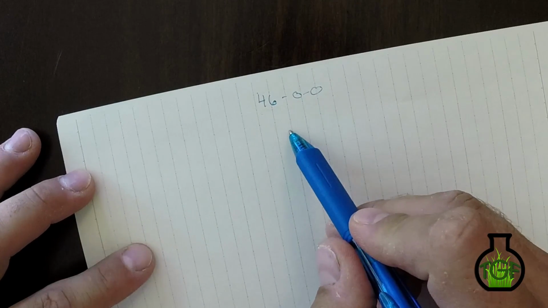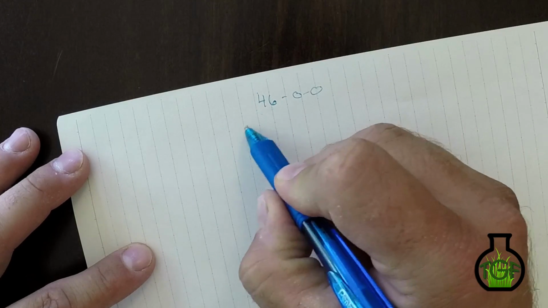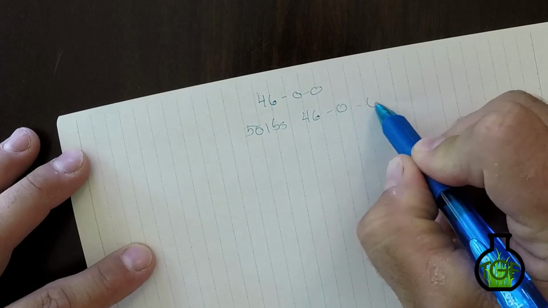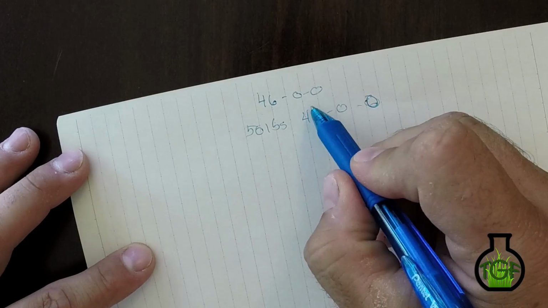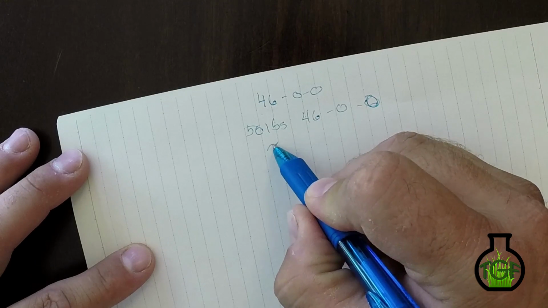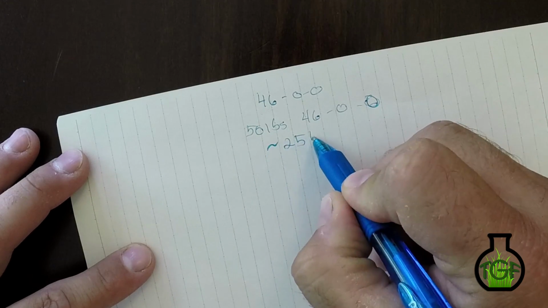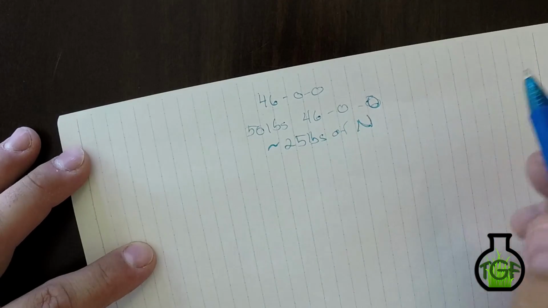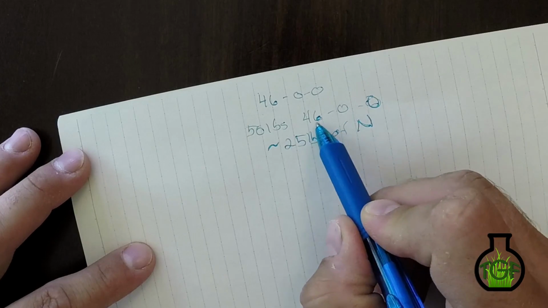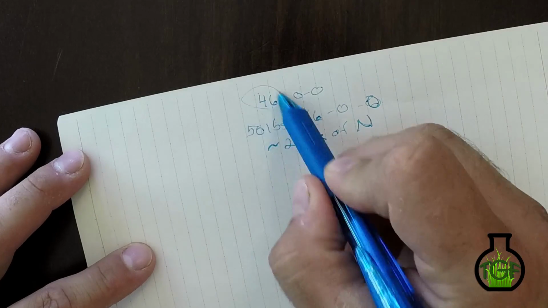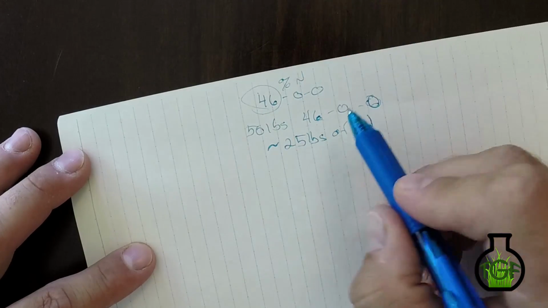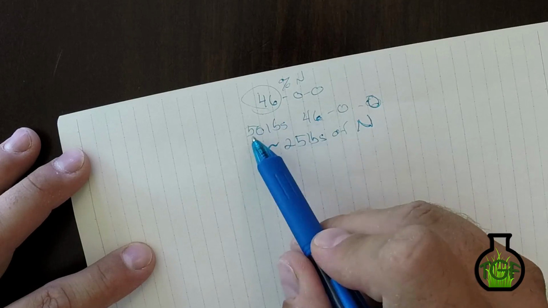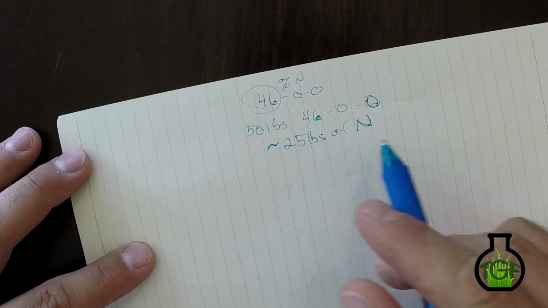If we're putting down 50 pounds of 46-0-0, we're putting down approximately 25 pounds of N. So 46, where this is the percent nitrogen per bag, we'll call this 50 just for easy math. 46% of 50 pounds is approximately 25 pounds of N.